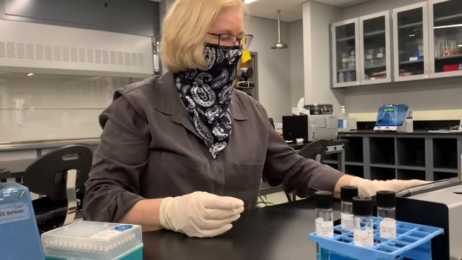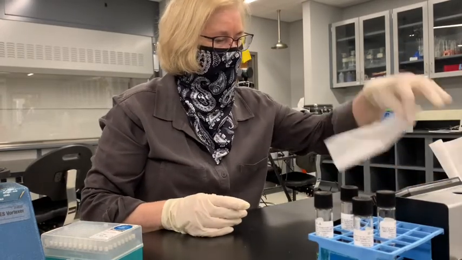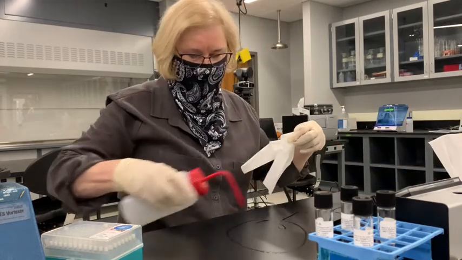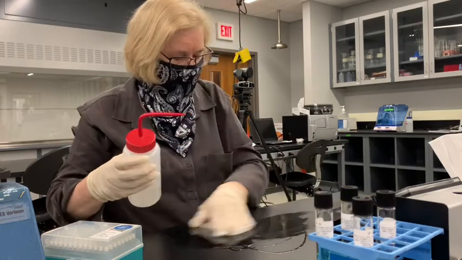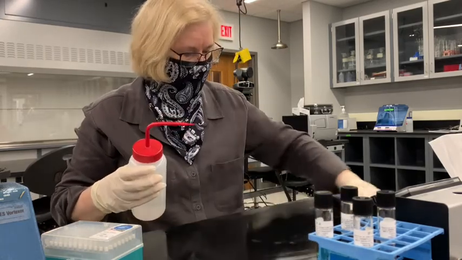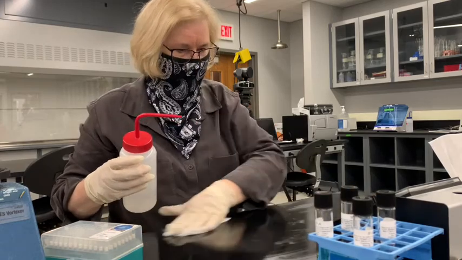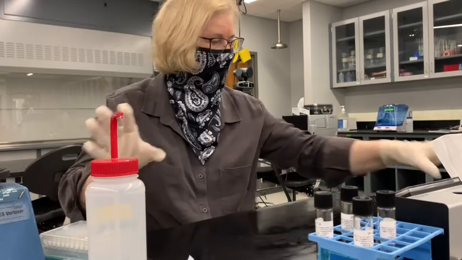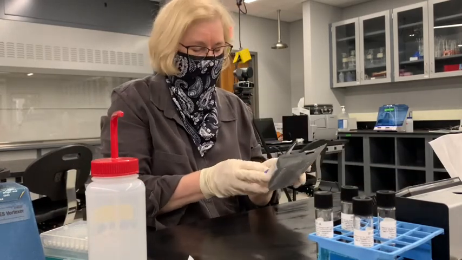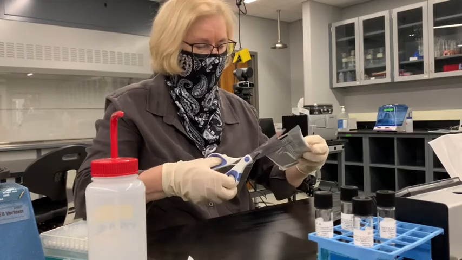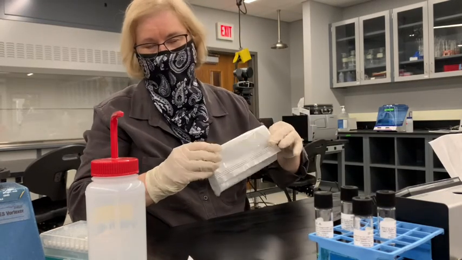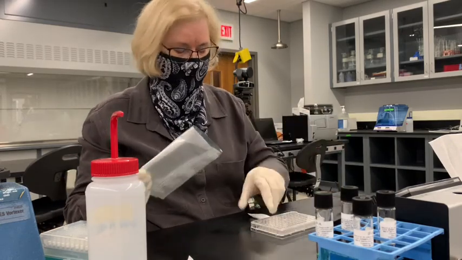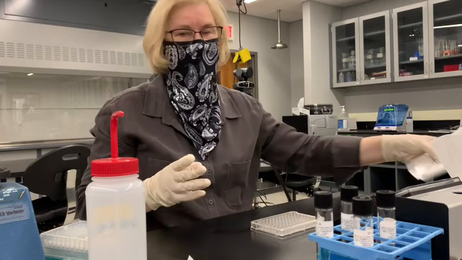Okay, first I'm going to clean the bench space. And then I'm going to take one of these plates. This is the 96 well plate, and I'll get it open. It already has the substrates at the bottom of each well, things like mannitol, fructose, glycerol.